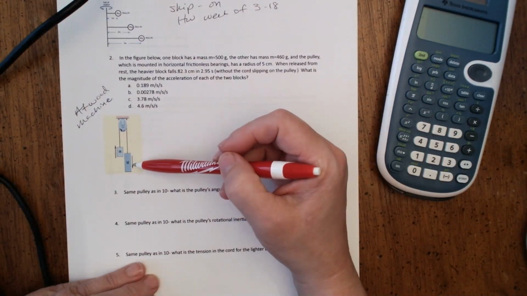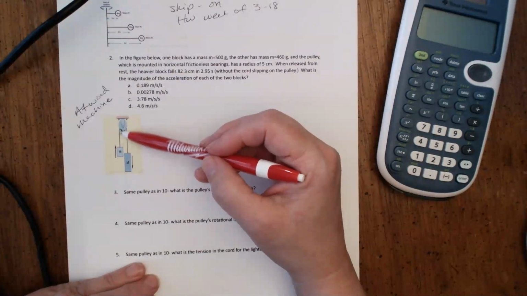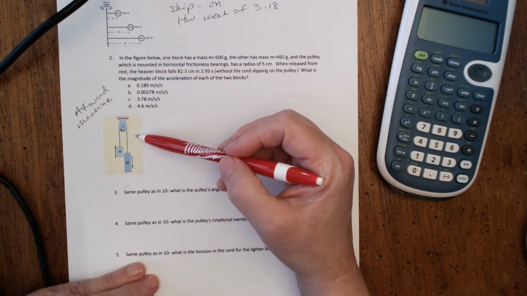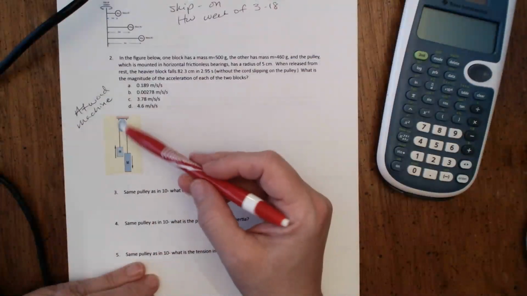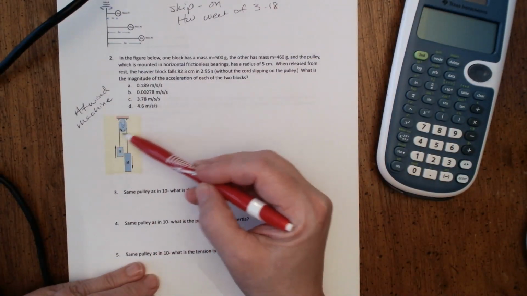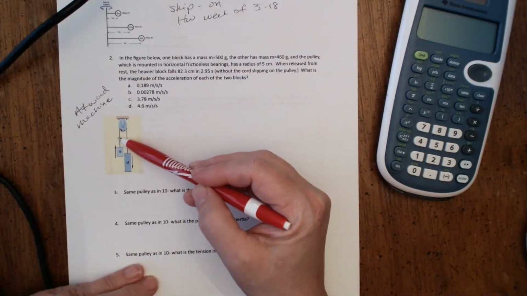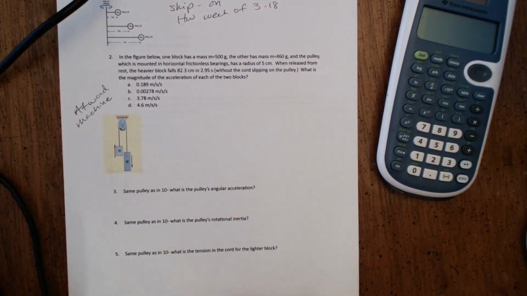When we looked at this back in dynamics, we assumed that we had no friction. We assumed that the string and the pulley contributed no mass to the scenario, and in that case, our tensions were the same. Now we're going to include the pulley as a rotating object as part of the scenario. That means these tensions are going to be different. So it makes the scenario, in a lot of respects, the same, but a little more complicated because now we're considering torque as well as net force.